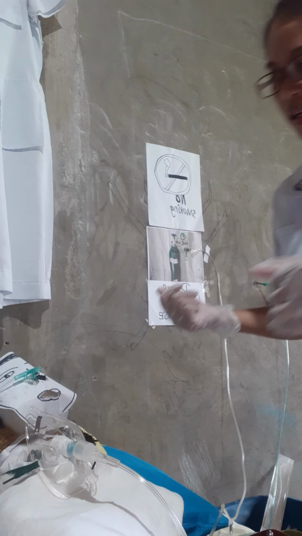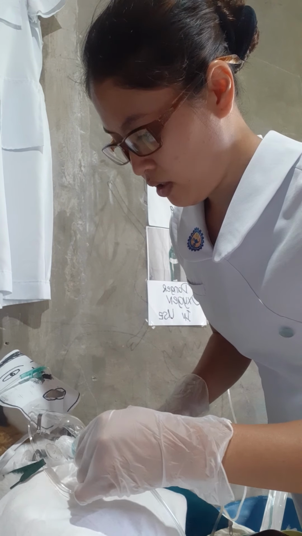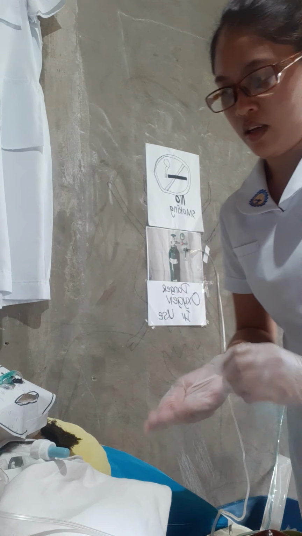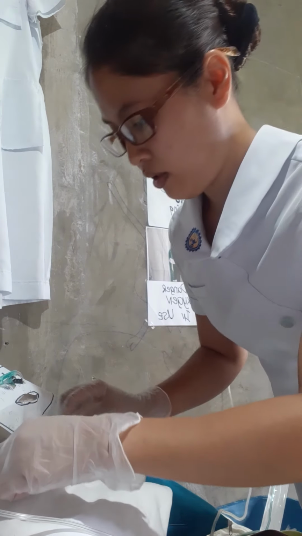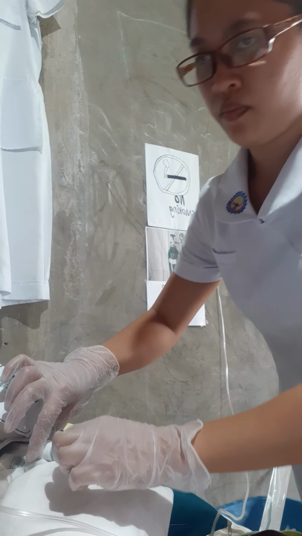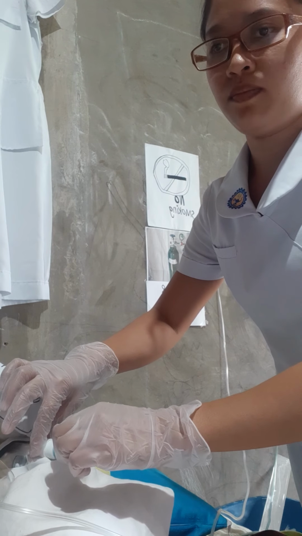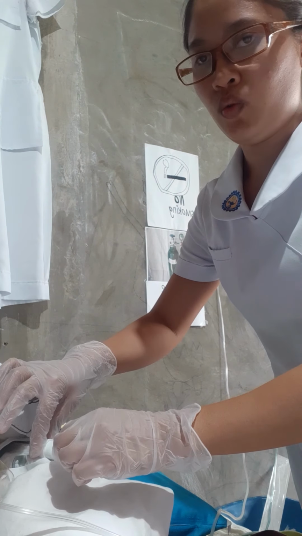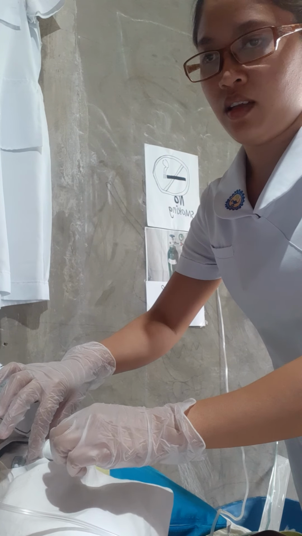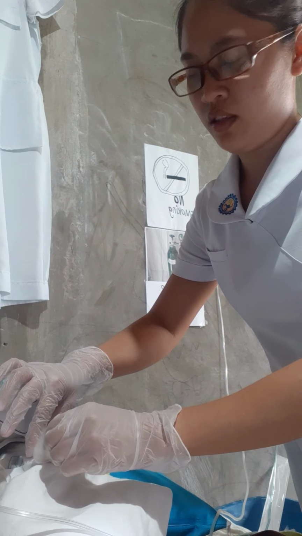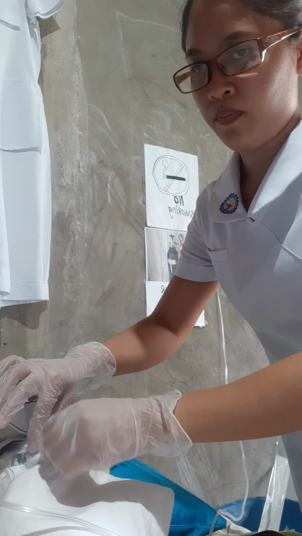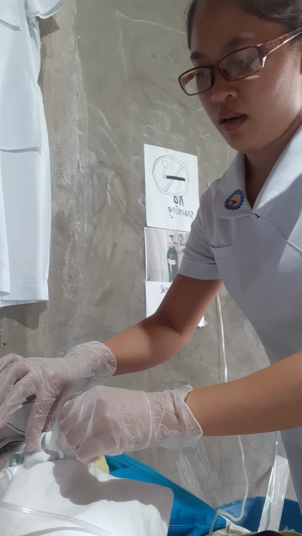Then we need to remove the source of oxygen. Excuse me, sir. And we need to remove the dressing, and then afterwards, we need to hold the faceplate, and we need to rotate this inner cannula counterclockwise and release.